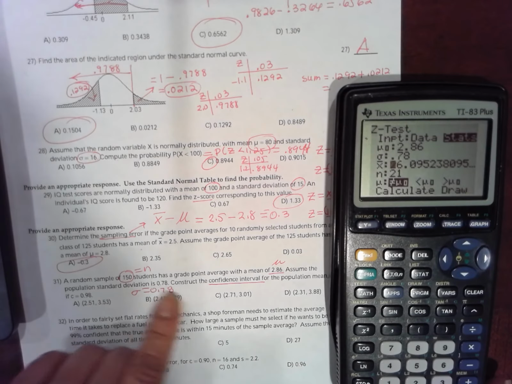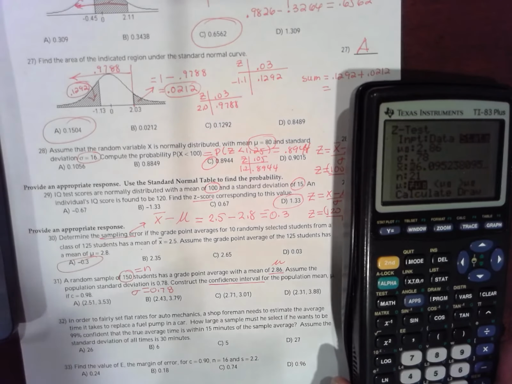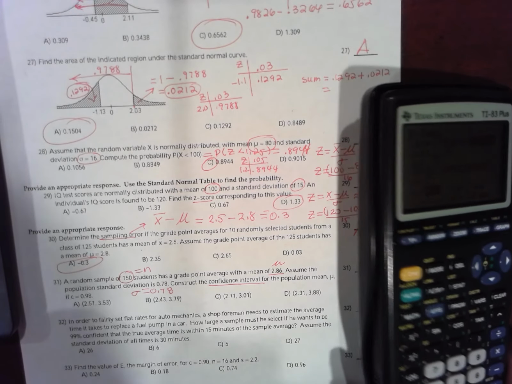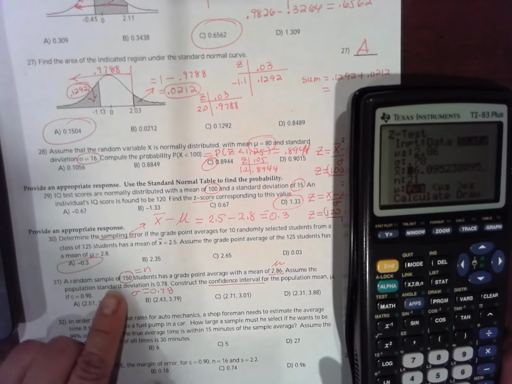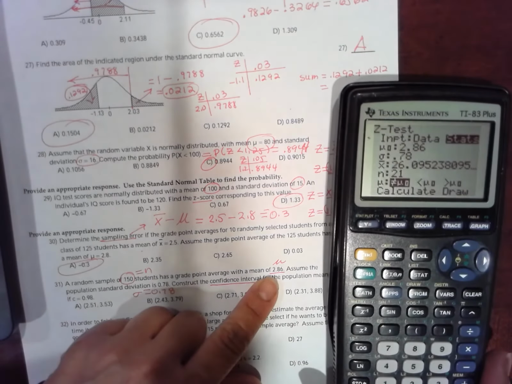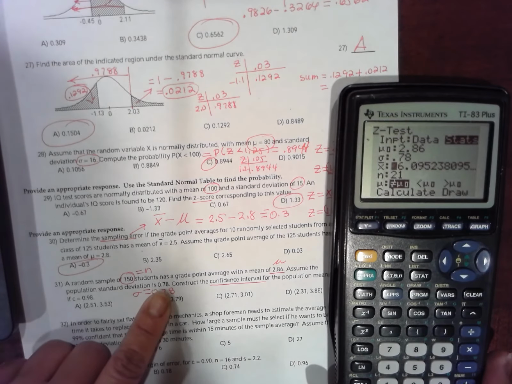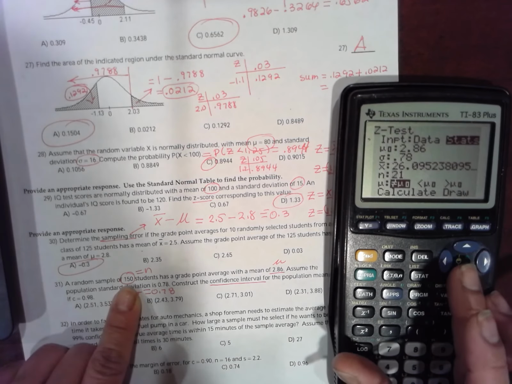The sample mean, they want you to have a population, construct the confidence interval for the population mean. So X bar, what is X bar on this one? I know your confidence has a grade point average of 2.86, so it will be the same thing. Assume the population standard deviation is 0.78. The sample size is 150.